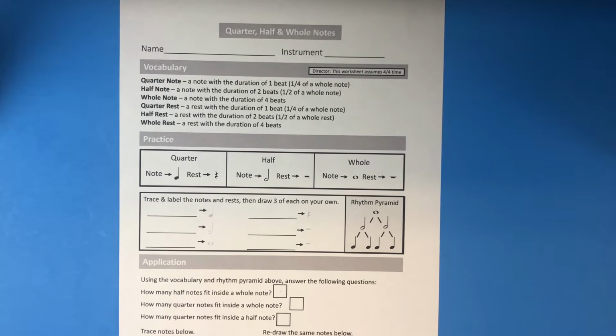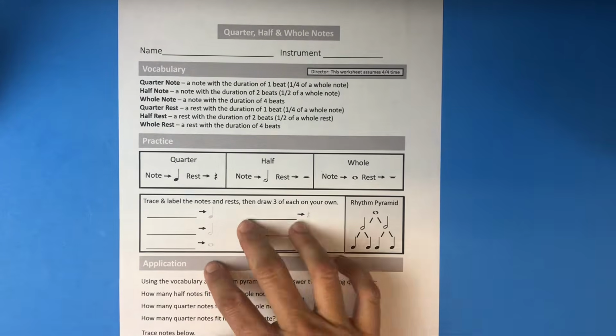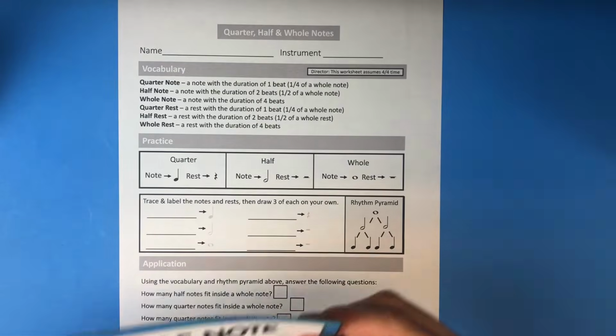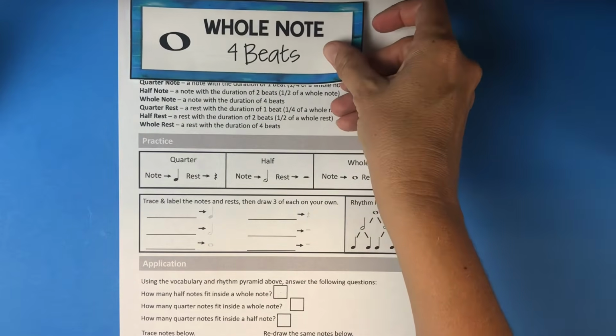This lesson is going to talk about quarter notes, half notes, and whole notes. So this is a worksheet that you should have out in front of you. Go and put your first and last name and your instrument on there. The first note we're going to talk about is not actually the first one on this paper, so I want you to look at this instead.